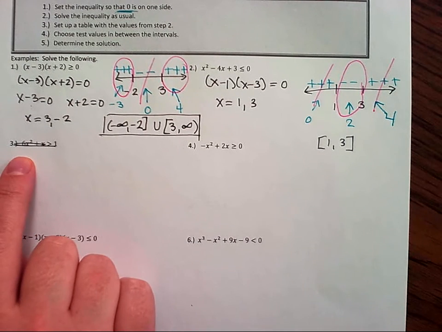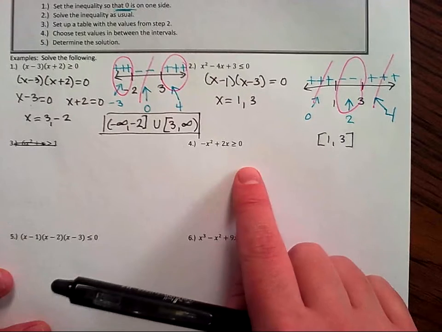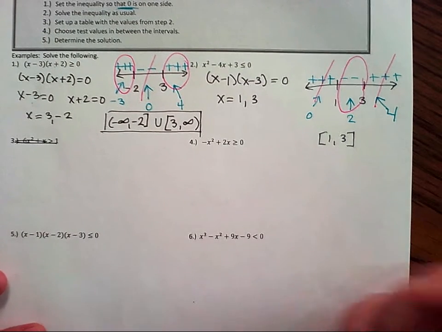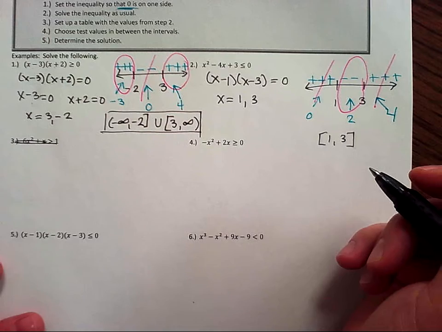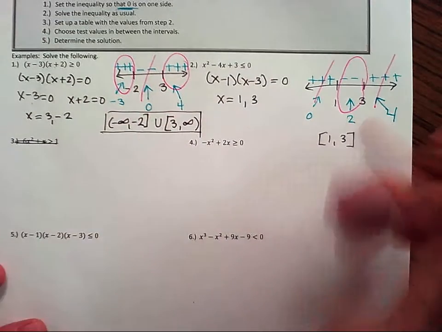Number 3, what's the only thing you need to do before you can do number 3? Good. Get 0 on one side. So you'd subtract 1 from both sides, and then you could do the exact same steps. So you guys do 4 same steps.